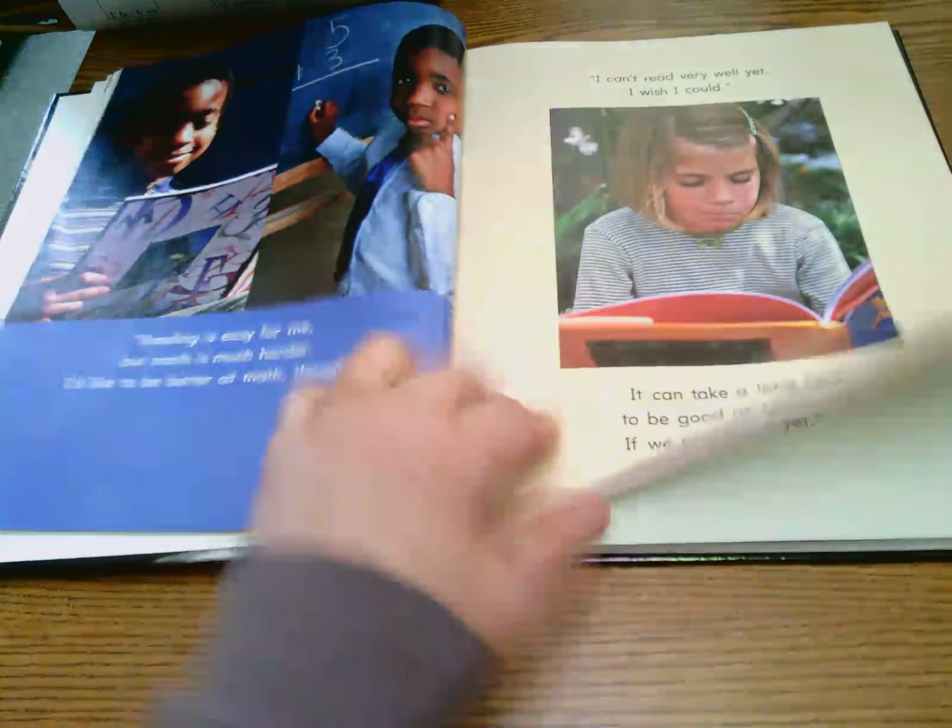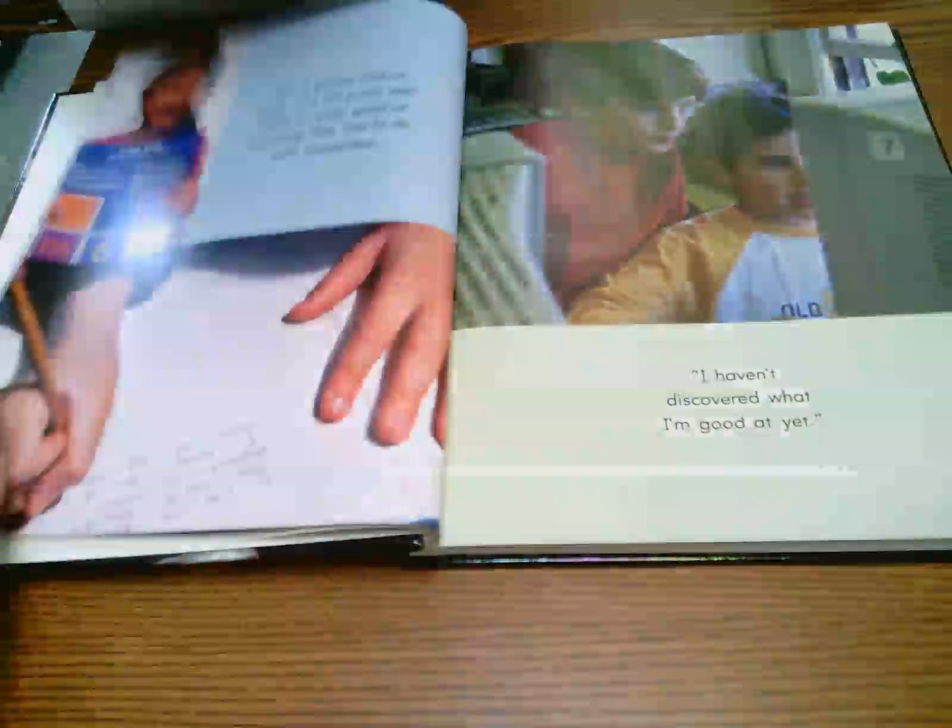So the more this little girl practices reading, the better and better she'll get.